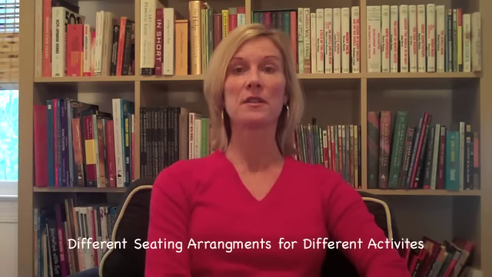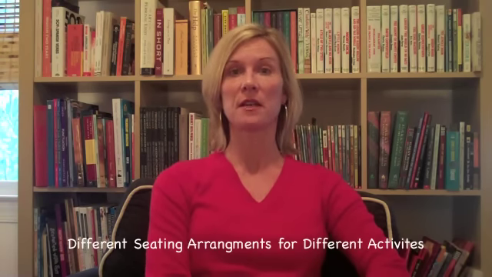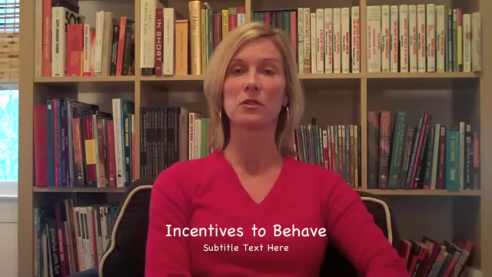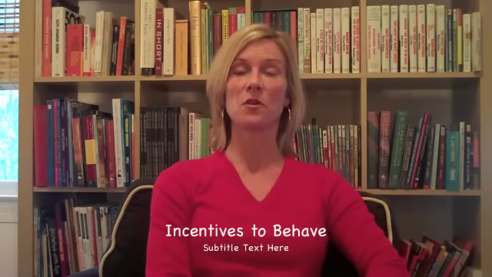They need good incentives for good behavior, as in participation for the older kids, stickers or stamps for the younger kids. They need those incentives to behave well and focus and be prepared and do what they need to do.